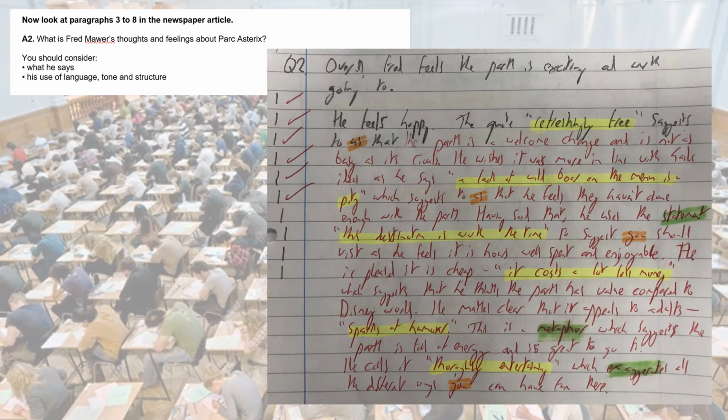Now, the trick with technical language is 1, to learn the features themselves and be able to identify them in a piece of writing, but also 2, not to search too hard for it in the writing. You don't want to spend the time hunting for techniques or technical language that aren't actually there.